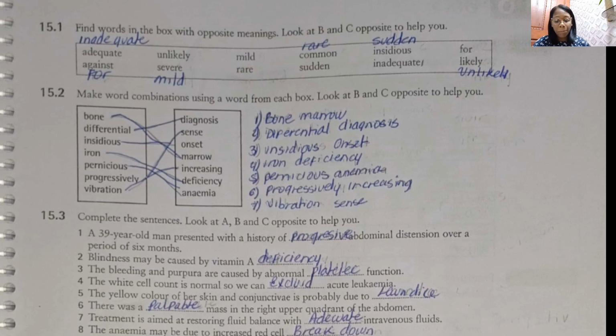Exercise 2. Make word combinations with a word from each box. Look at B and C opposite to help you. 1. Bone marrow. 2. Differential diagnosis. 3. Insidious onset. 4. Iron deficiency. 5. Pernicious anemia. 6. Progressively increasing. 7. Vibration sense.